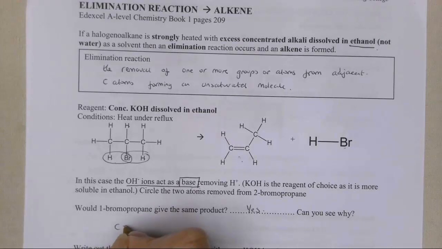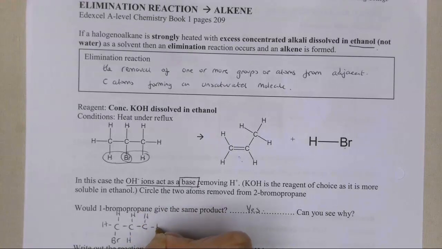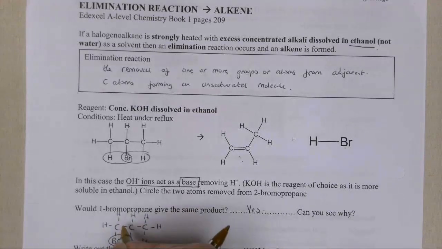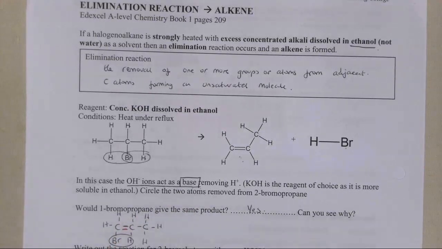Because if you think about what 1-bromobutane looks like, again, I've got to remove an adjacent hydrogen. So in this case, I've only really got one choice about which carbon I remove it from, and that would be this one. But it would put the double bond here. So if we draw the double bond in red, you'd end up in the same place.